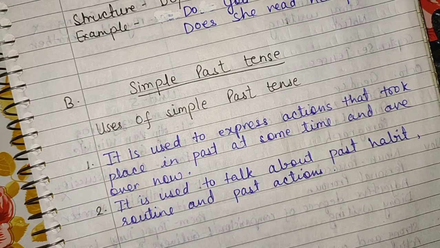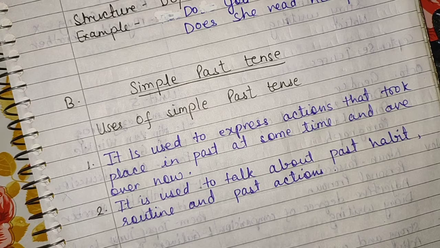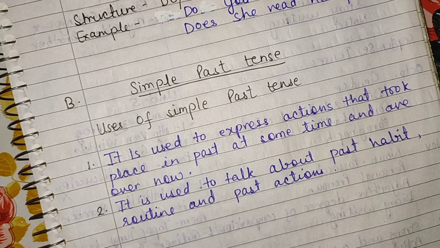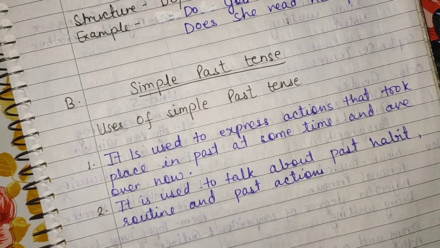are over now. That means all those actions which took place in the past have already happened, and they are not continuing right now. They started in the past and they ended in the past. Okay, they are not in action now. So we use simple past tense for those actions. Now, what are those actions which took place in the past and are now over? Those are when we are talking about past habits or past routine or past actions.